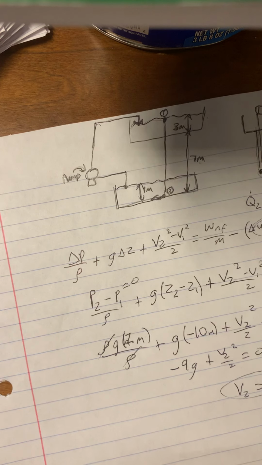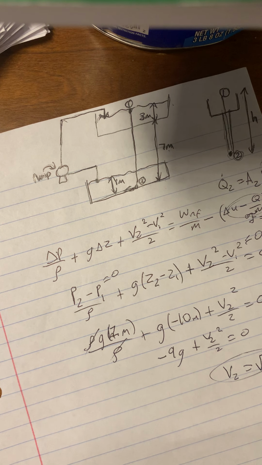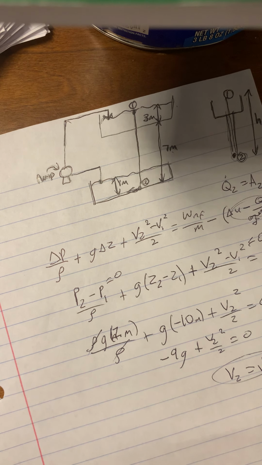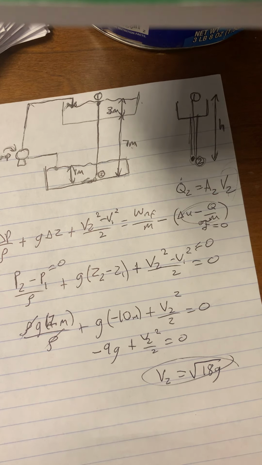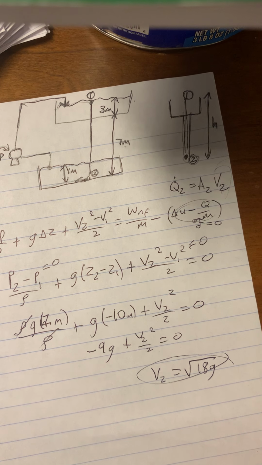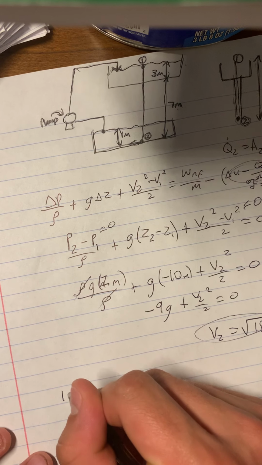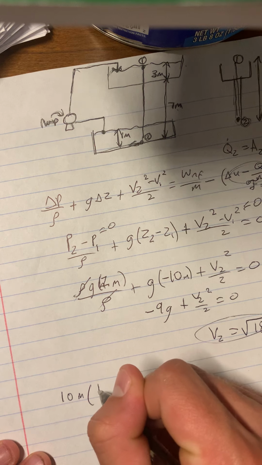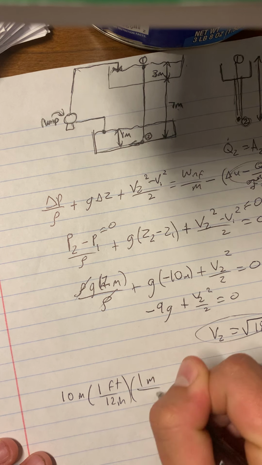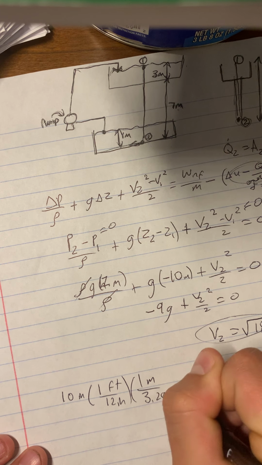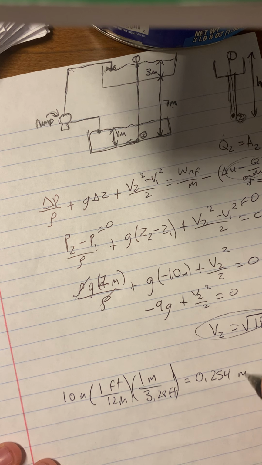Cool. All right, we're almost there with our flow rate equation. We know that our flow rate is equal to our area 2 times our velocity 2. We have that, we just need our area, and we know that it's a 10-inch diameter, so that helps a lot. From there, we're going to convert our 10 inches into meters and then find the area. So we say 10 inches multiplied by 1 foot over 12 inches, times 1 meter over 3.28 feet, because that's how many feet are in a meter, and that is approximately 0.254 meters.